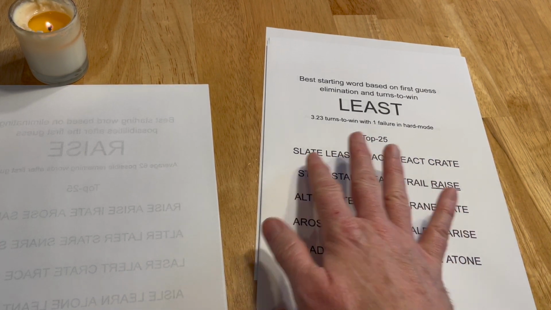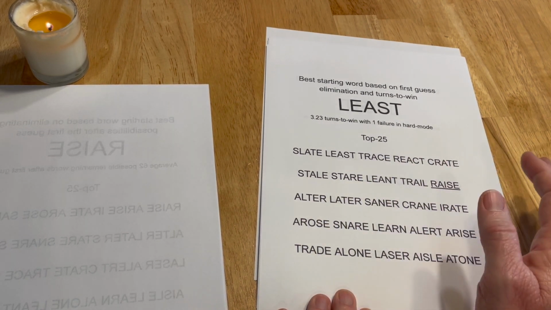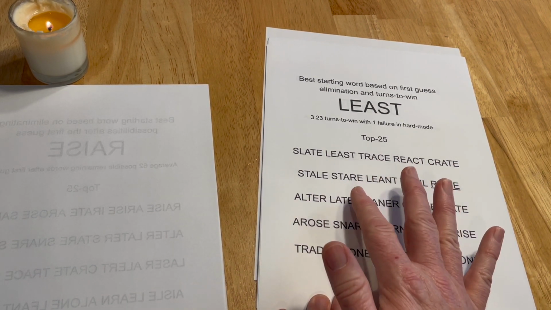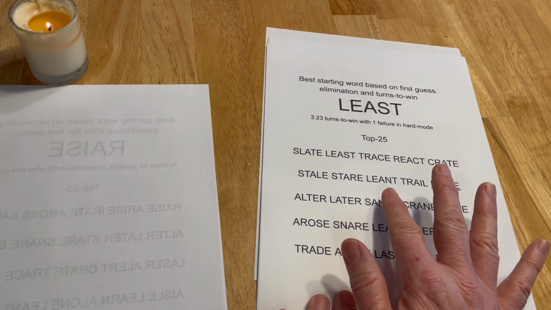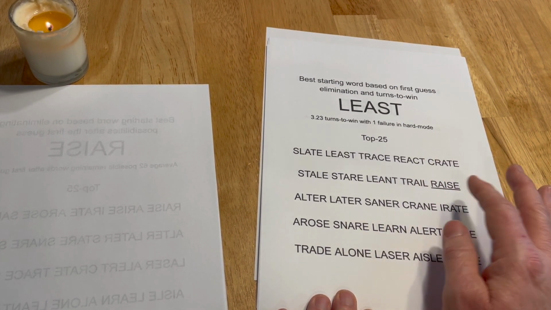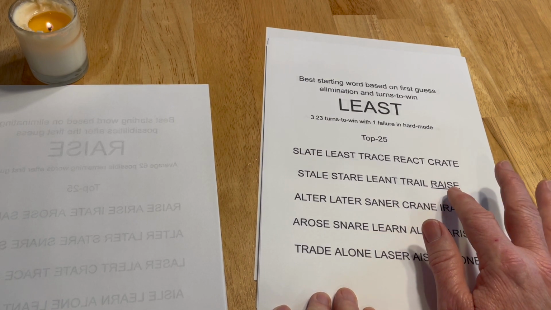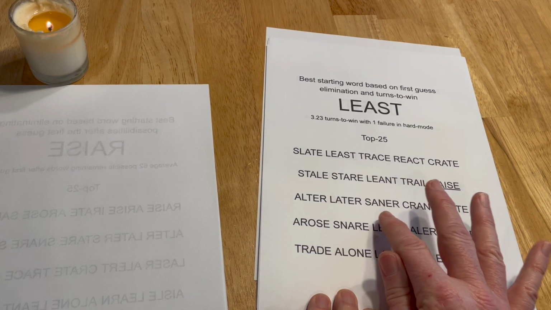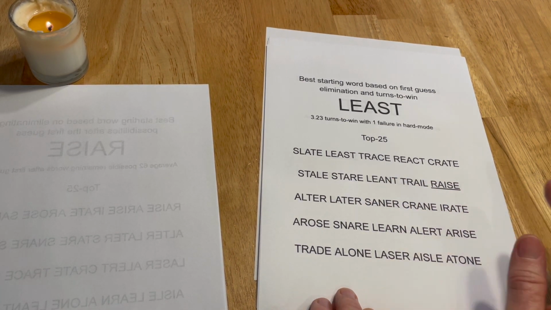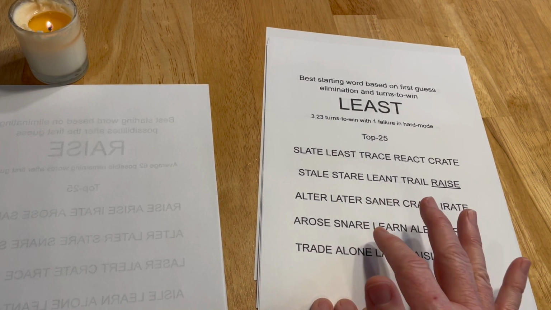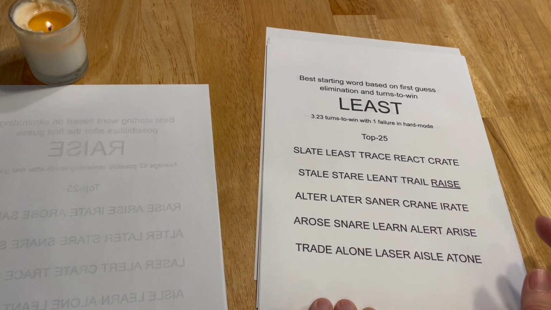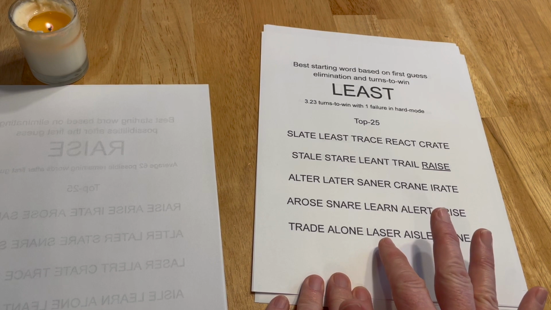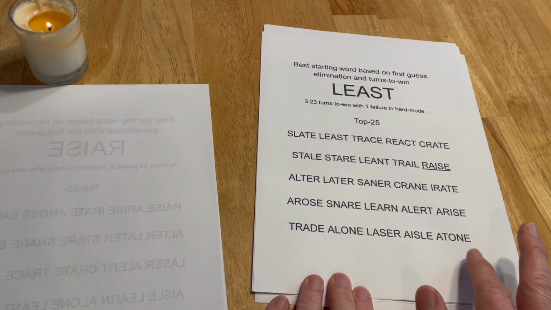And the words are slate, least, trace, react, crate, stale, stare. There's that British word again, lent, leant. Trail, raise, that was our previous top word. Alter, later, saner, crane, irate. Arose, snare, learn, alert, arise. Trade, alone, laser, aisle, and atone.